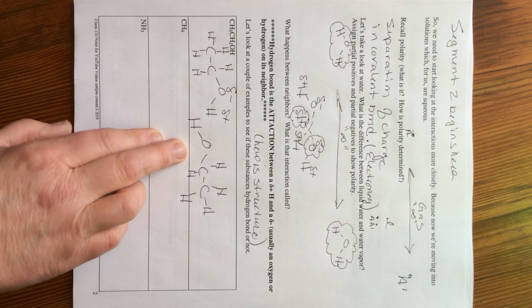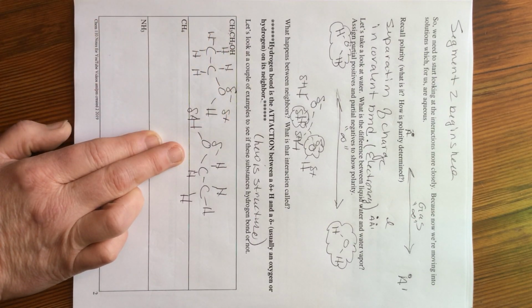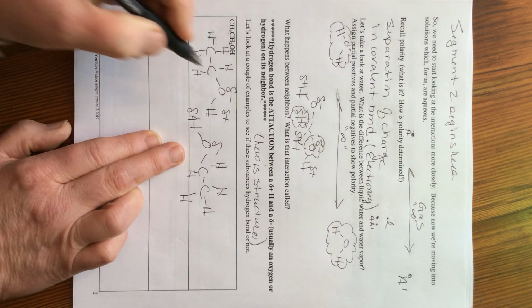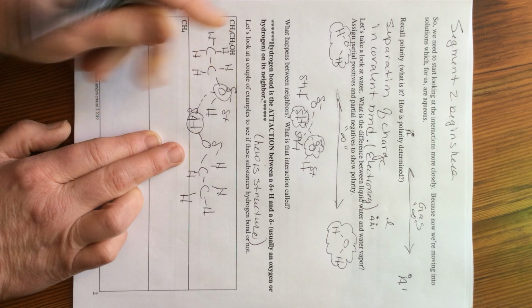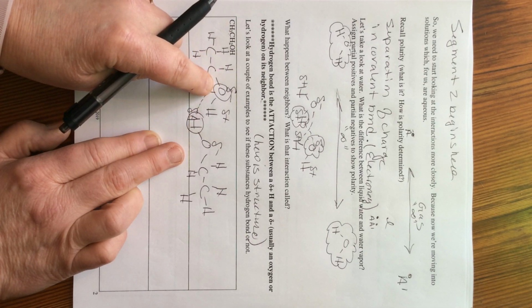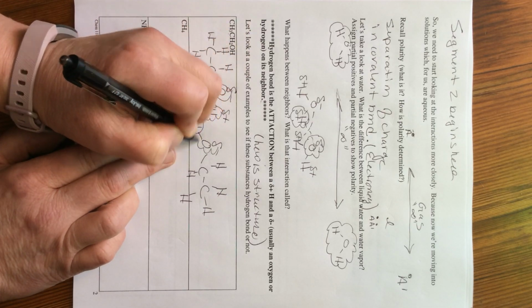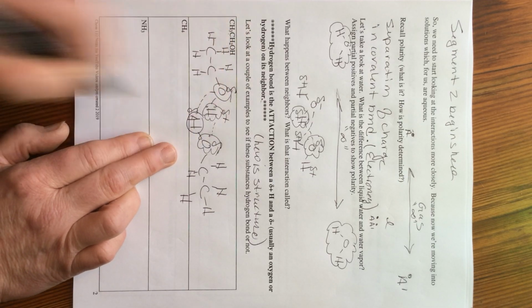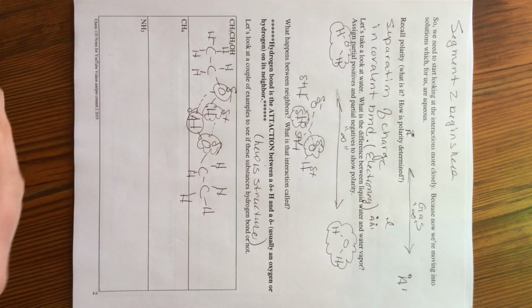Partial negative, partial positive. So you can see here that I can have a hydrogen bond here. That's an attraction between a partial positive hydrogen, partial negative neighbor. I can have a hydrogen bond here. And notice that I'm drawing it as a dashed line because it's not a bond-bond, it's an attraction.